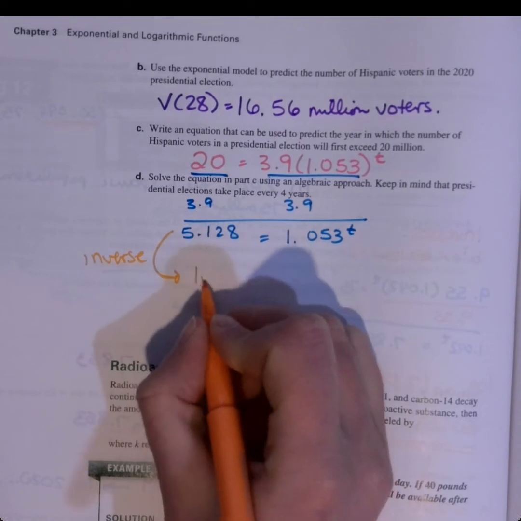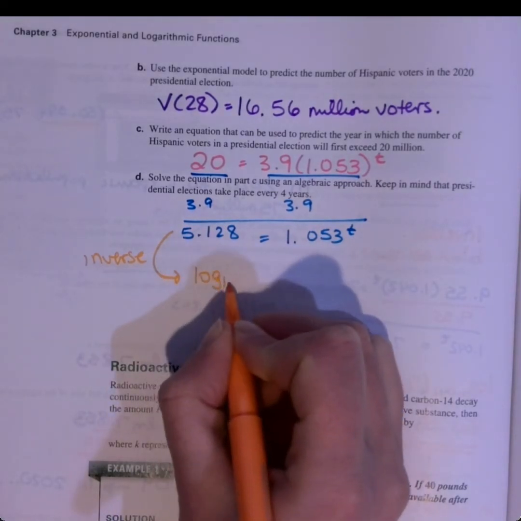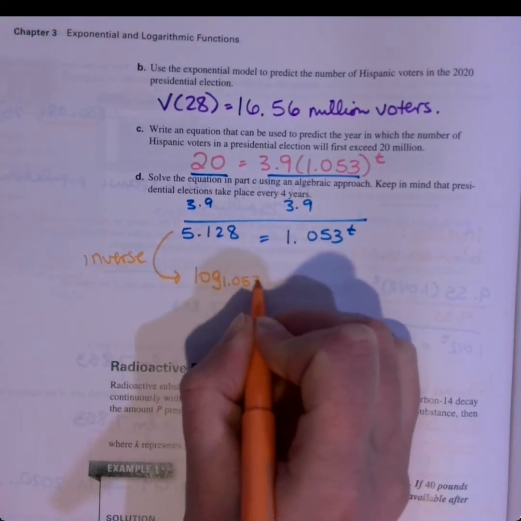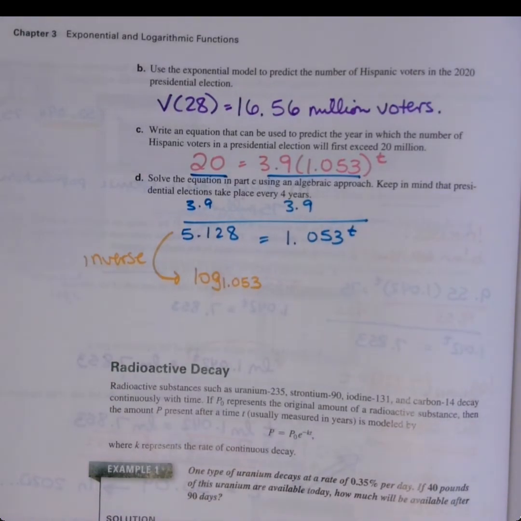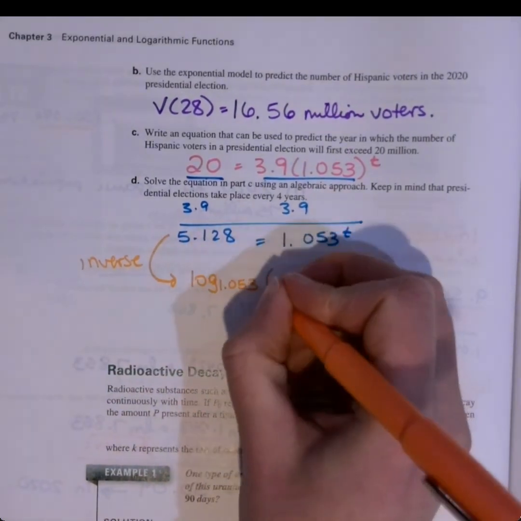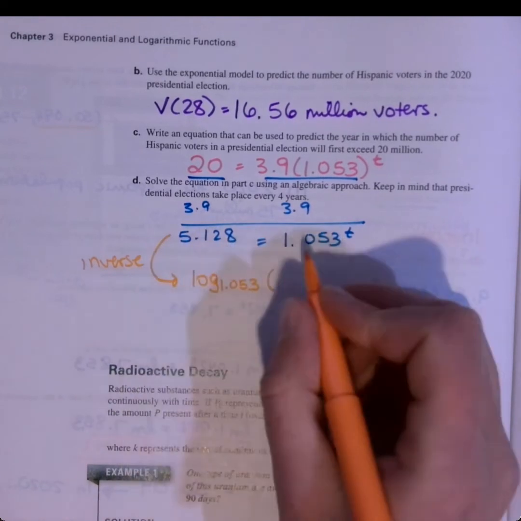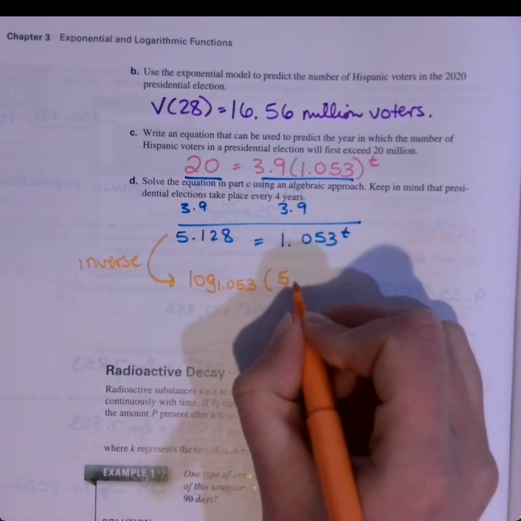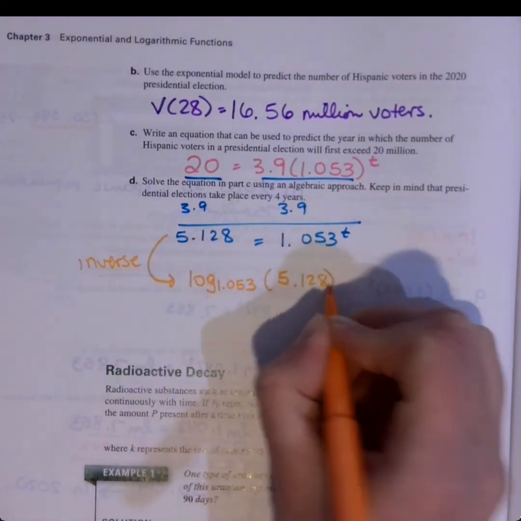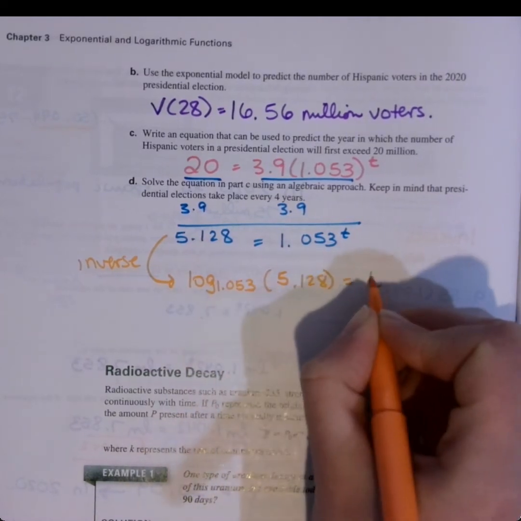So I'm going to write a logarithm with the same base as the exponential, log base 1.053 of the answer to the exponential, which is the argument of the logarithm. And the answer to the logarithm is the power on the exponential.